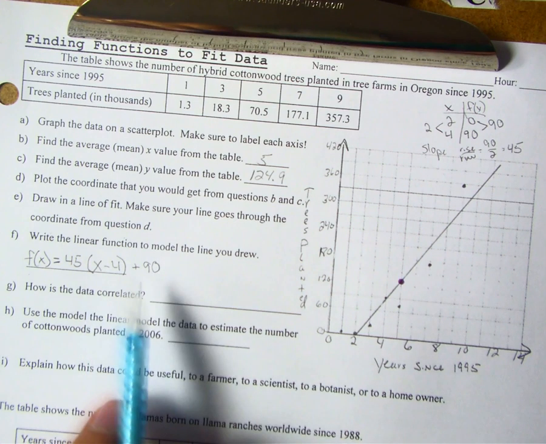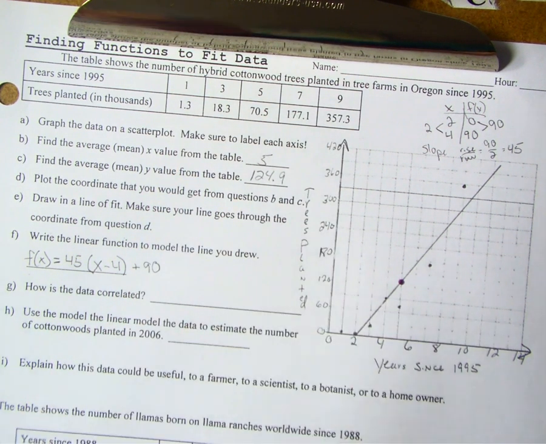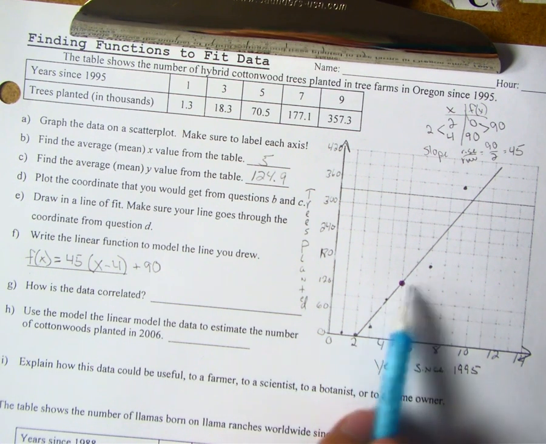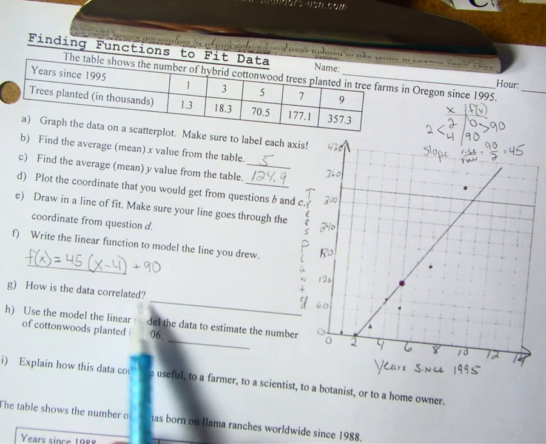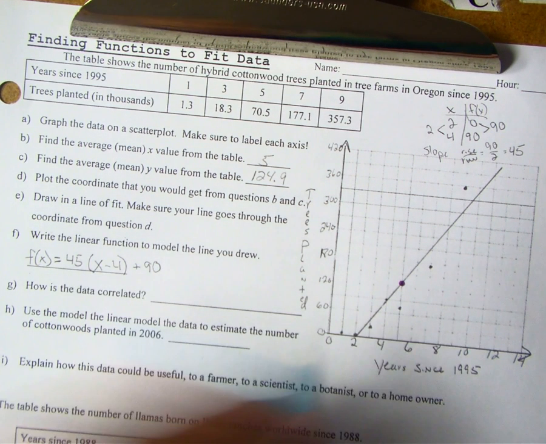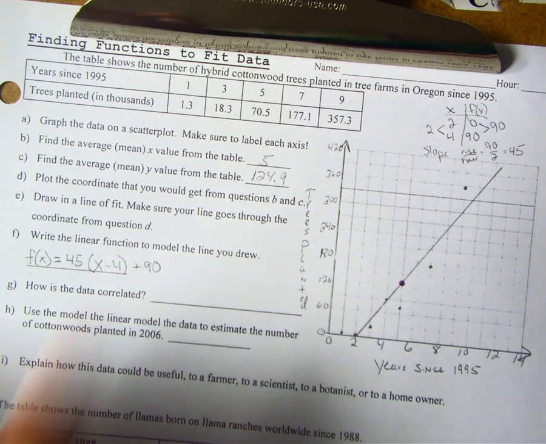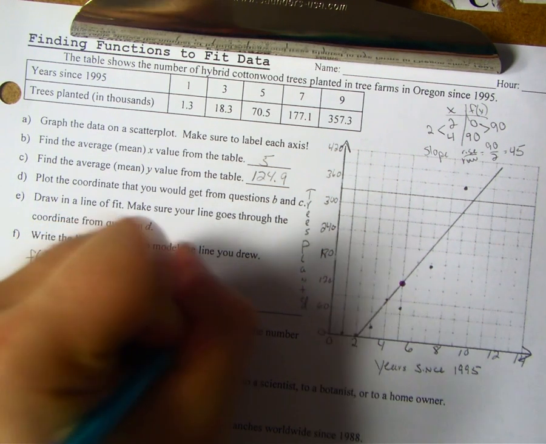And I can put that in my calculator and I can look to see how close these values are to it. Again, you're going to see they're going to be off a little bit. And then it talks about how is this data correlated. And this, if you look at it, it's got a positive slope. Right? It's not close to 0. It's going to be a positive correlation.